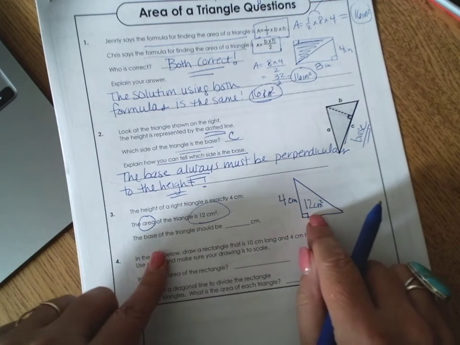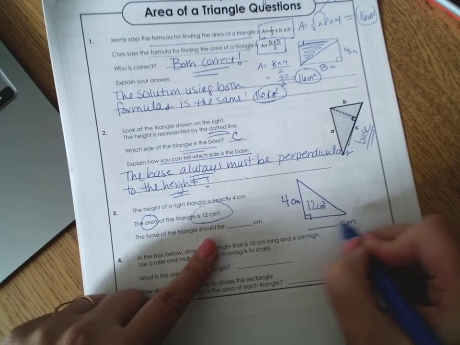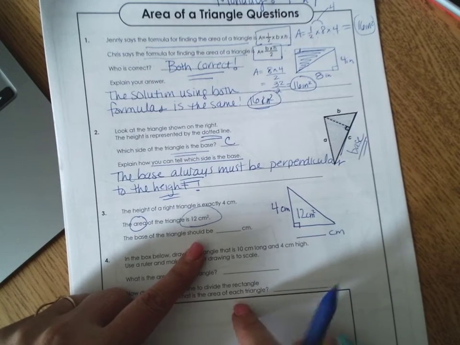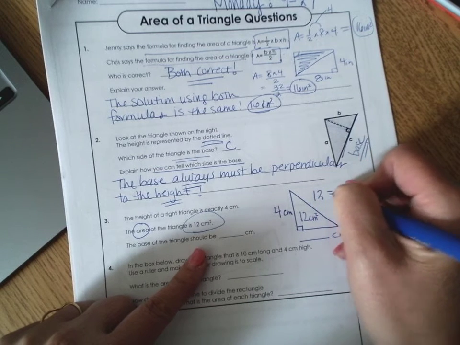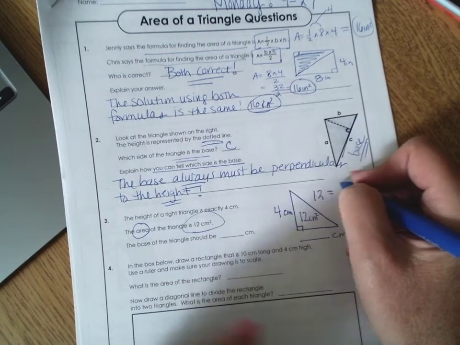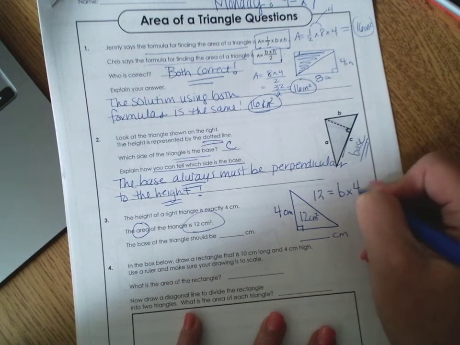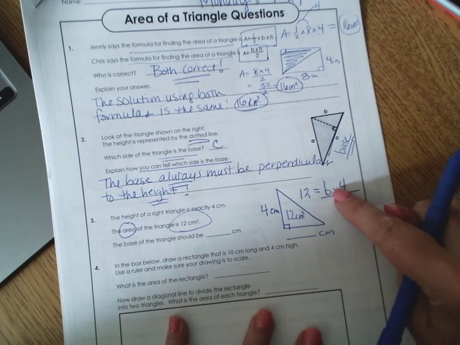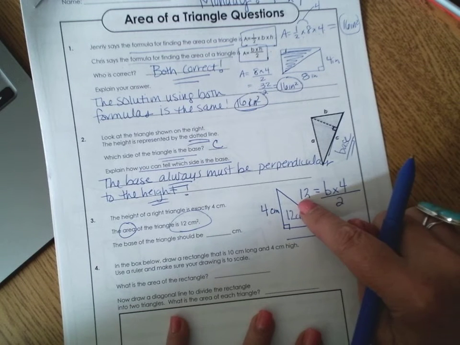That's our area. The base should be how long? Well, we don't know. That's what we're finding out. What should the base be? So we're going to work backwards. Fill in your formula for those variables. So 12 is our area. 12 equals base times height divided by 2. So base times, the height is 4, divided by 2. So something times 4 divided by 2 has to equal 12.